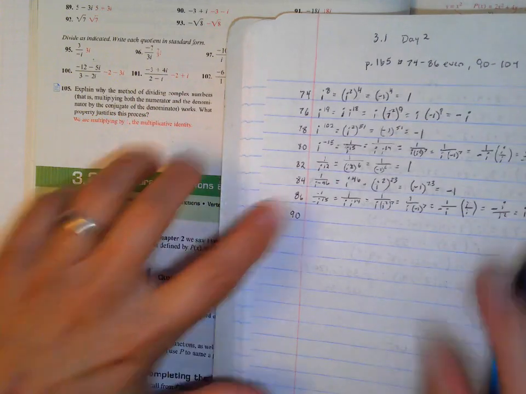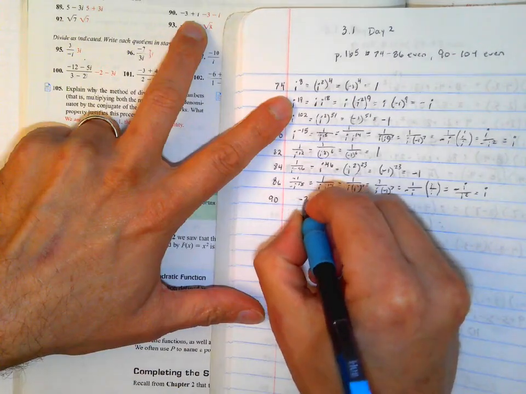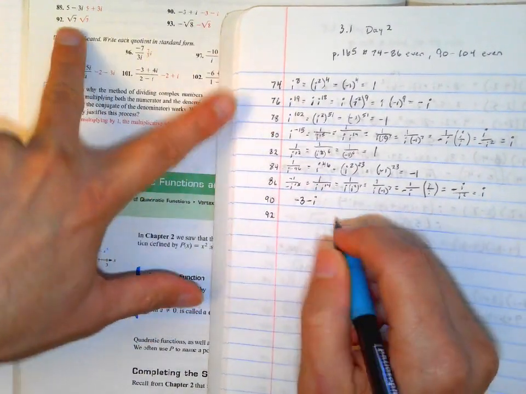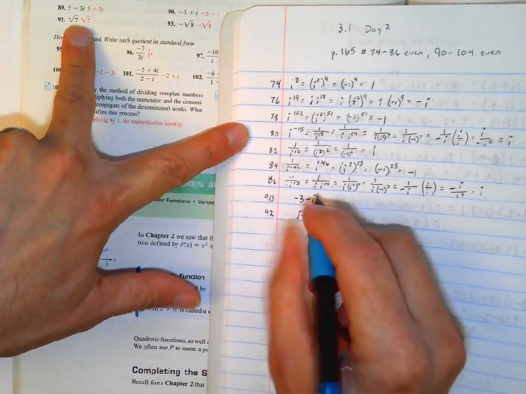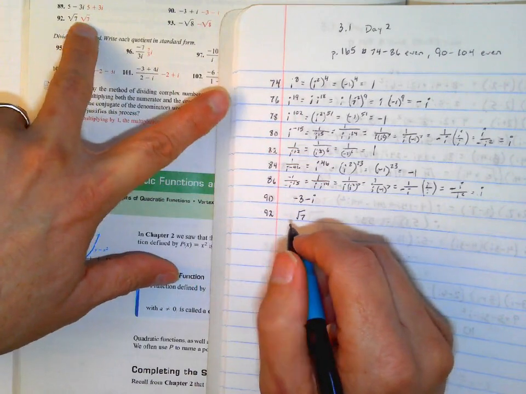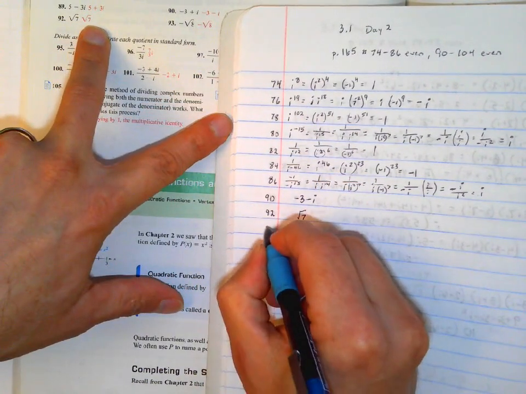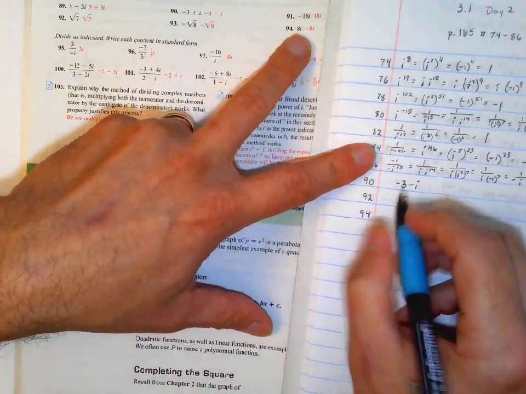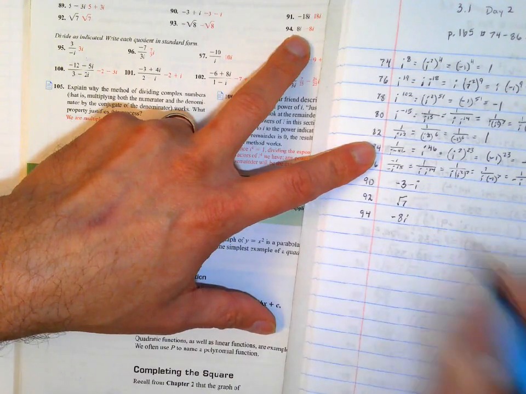Okay, number 90. The conjugate of negative 3 plus I would be negative 3 minus I. 92, that would just be square root of 7. So square root of 7 times square root of 7 would be square root of 49, which works out to be 7. Okay, so it gets rid of that square root part. And you could say I or negative 8I, anything like that is okay.